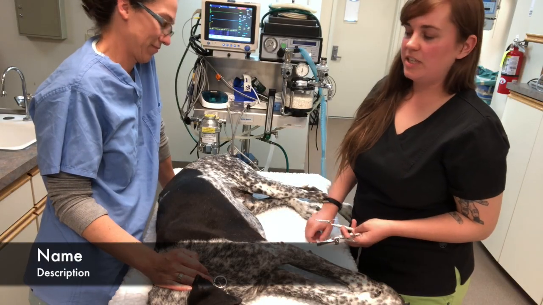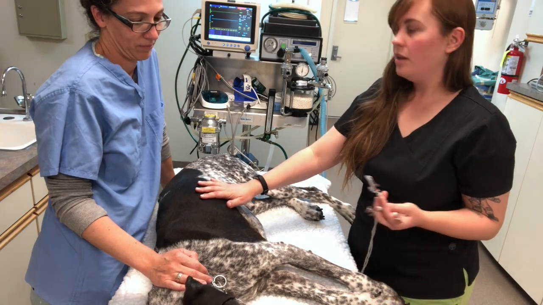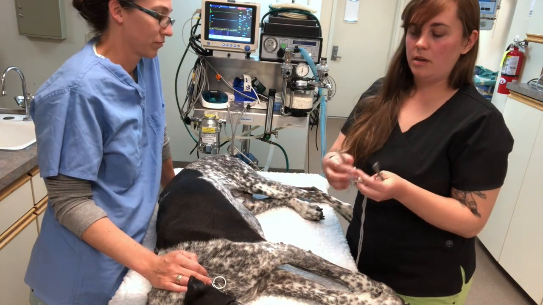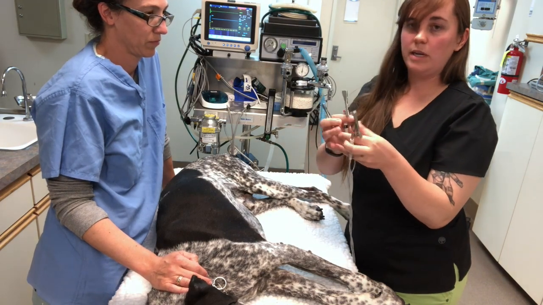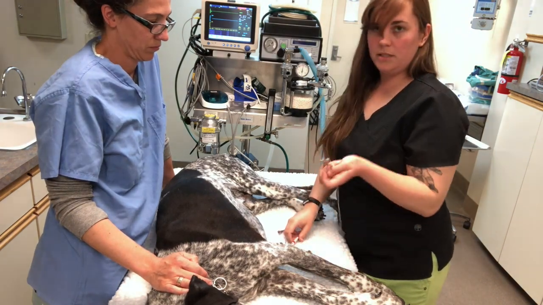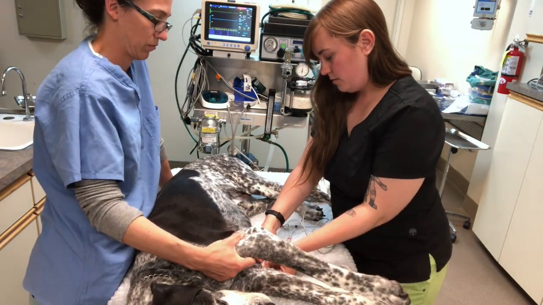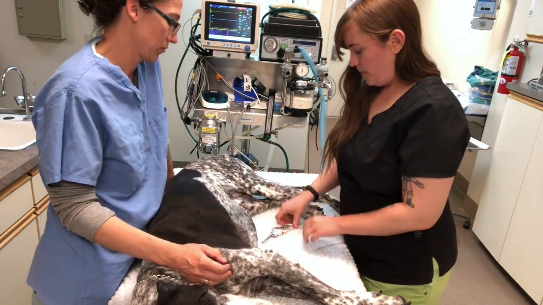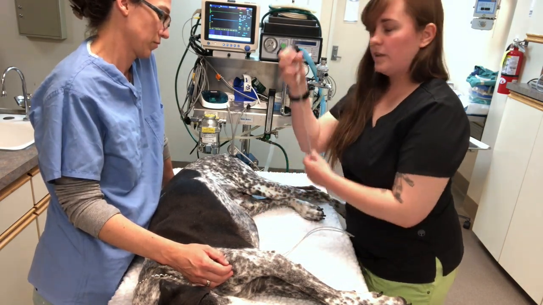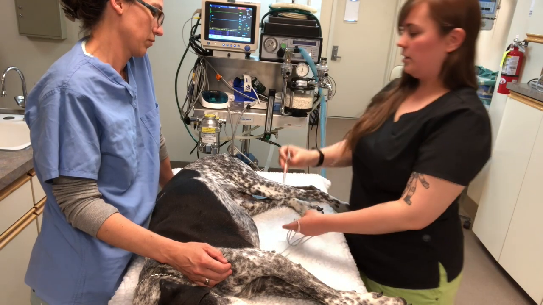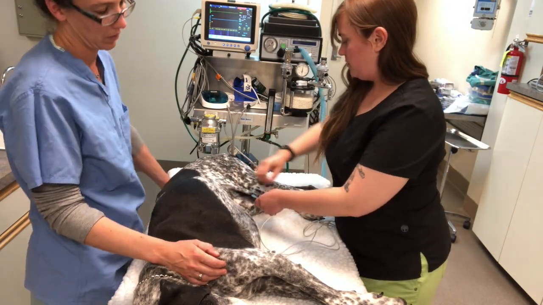For ECG reading, we want our patient in right lateral recumbency, which is where we have Austin right now. We have a 3-lead machine, so I'm going to hook up our leads. We have a right arm, a left arm, and a left leg. Our white is our right arm. I'm going to place it on the front, right at the elbow. Our black is our left arm, right there at the elbow, and then our red is our left leg, which goes right about the stifle.